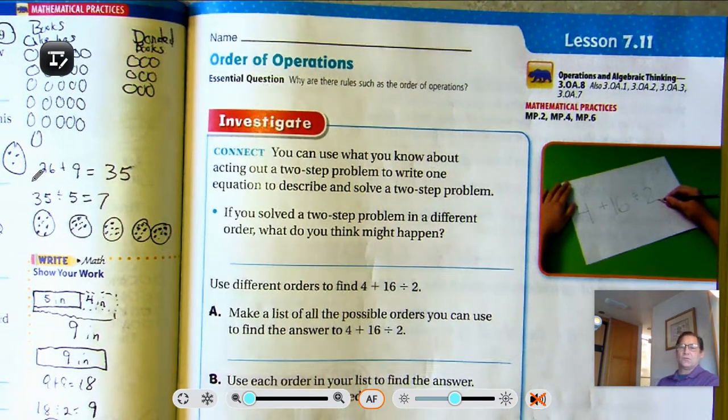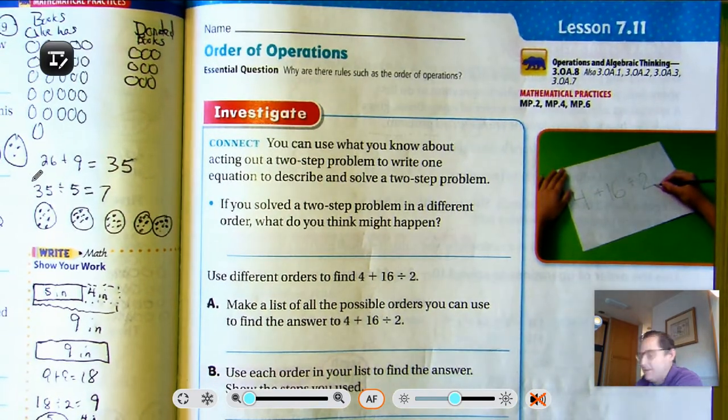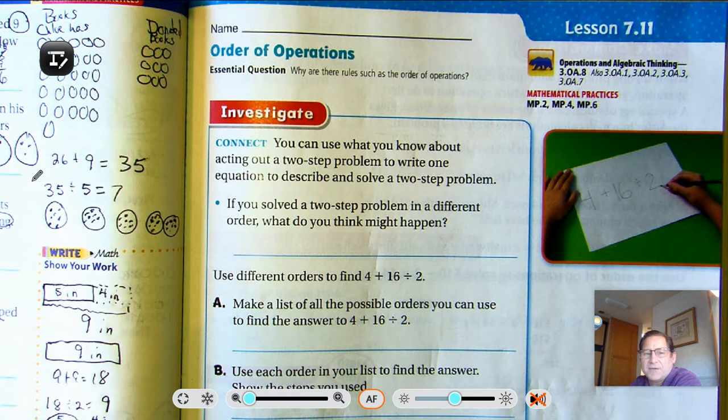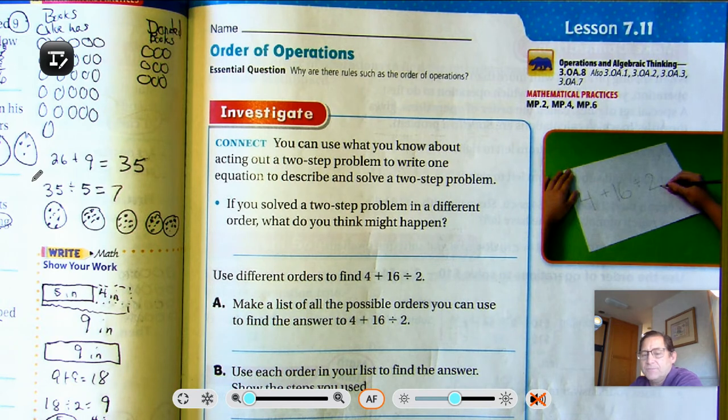Hello everybody. So today we're working on lesson 7.11 on page 307 of the third grade textbook. Our topic today is order of operations. And the essential question that we should be able to answer by the end of the lesson is, why are there rules such as the order of operations? So let's go ahead and start looking at the investigate for today.